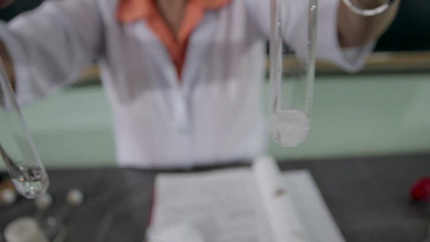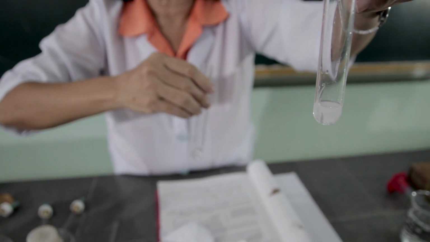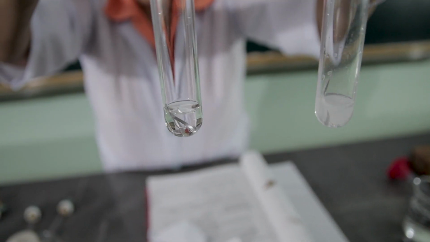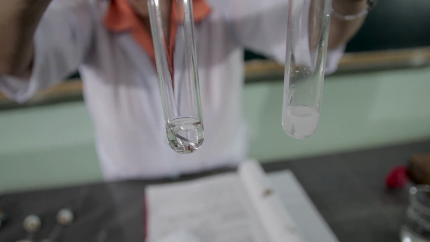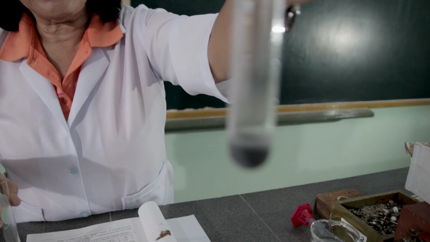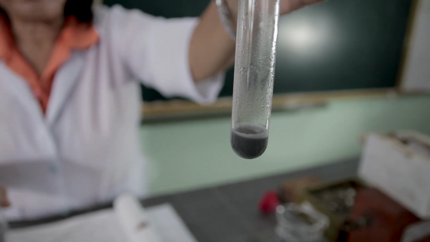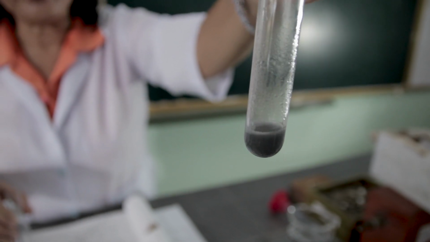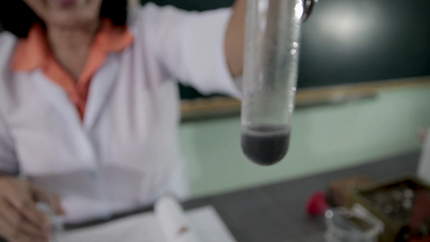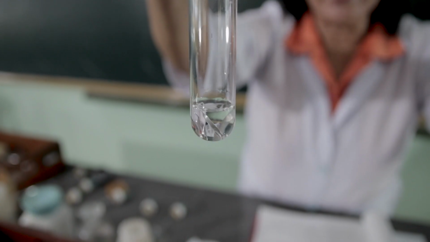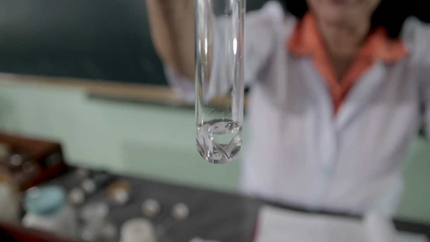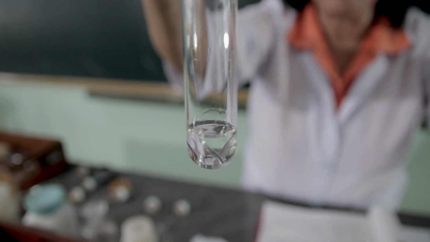Compare which of the two exhibited a rapid reaction. This is the reaction between the hydrochloric acid and the aluminum shavings. And this is the reaction between the acetic acid and the aluminum shavings. You try to compare.